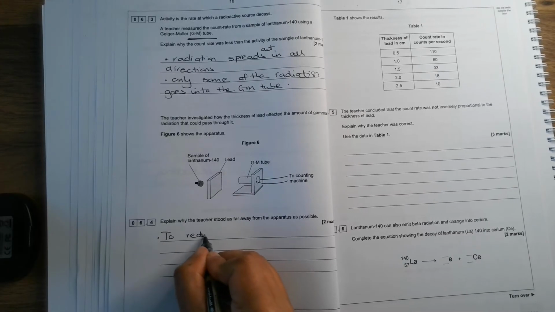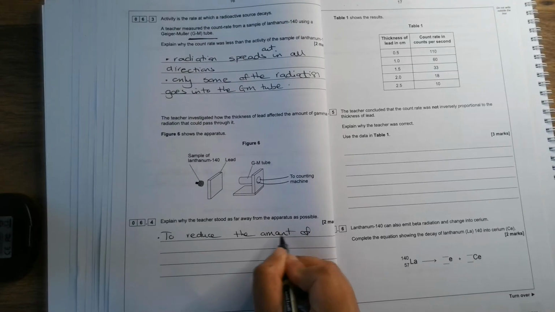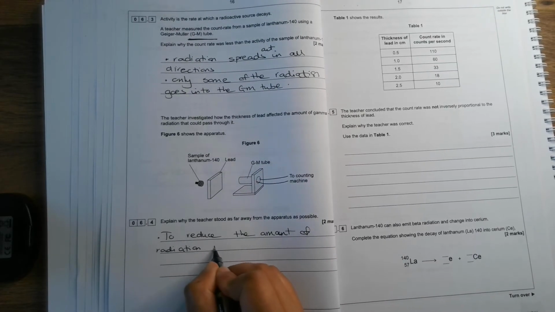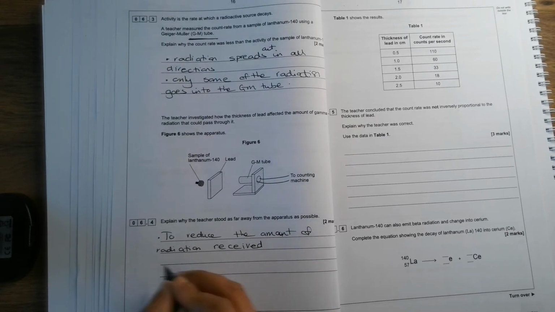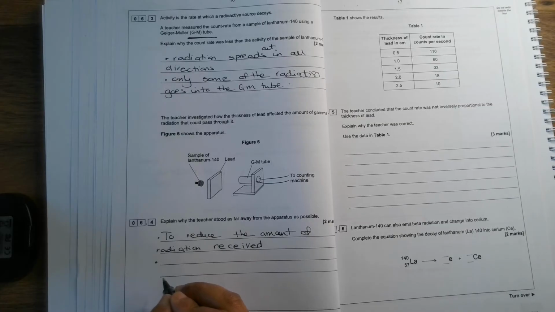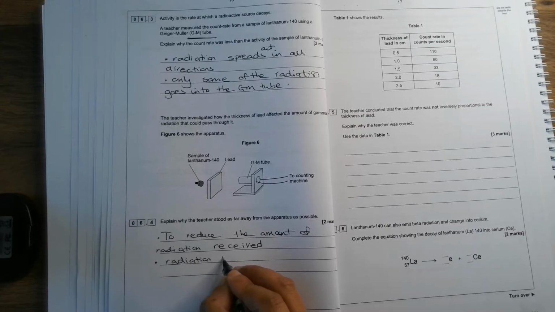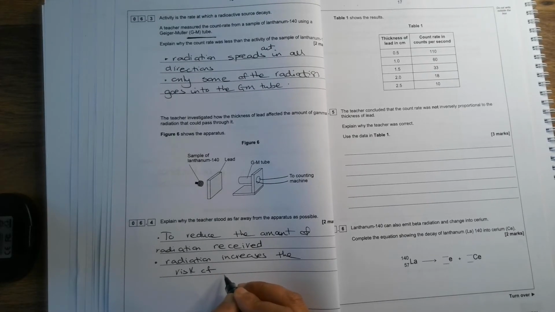So to reduce the amount of radiation received, and the second marking point is to say that radiation increases the risk of cancer, which is why she stood as far away from the apparatus as possible.